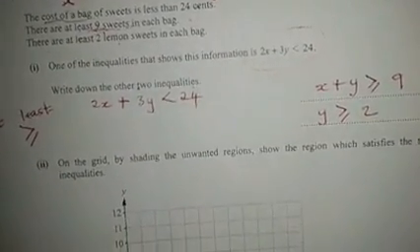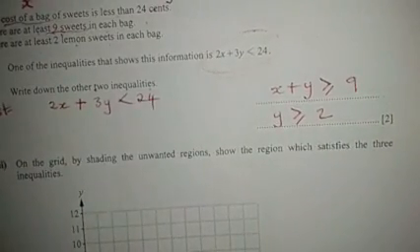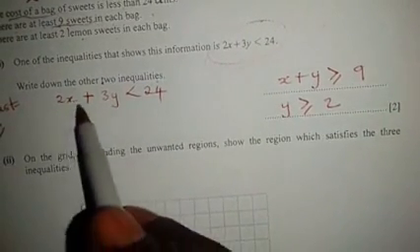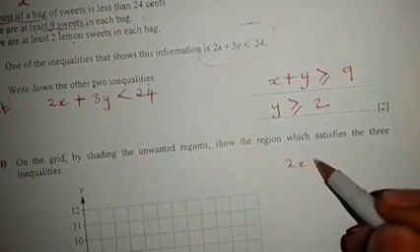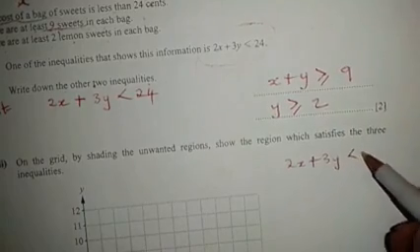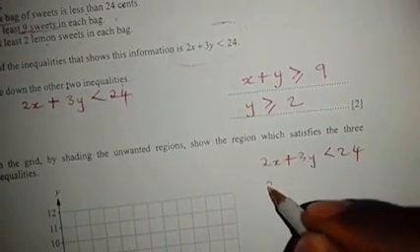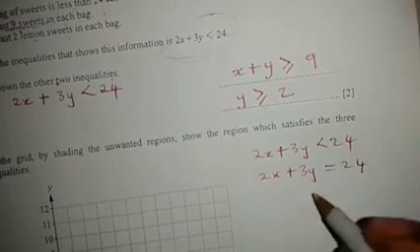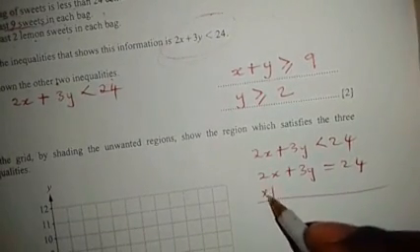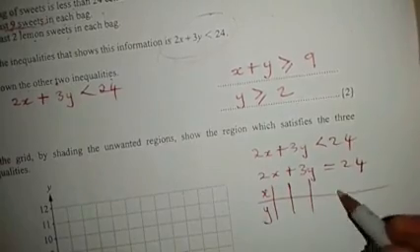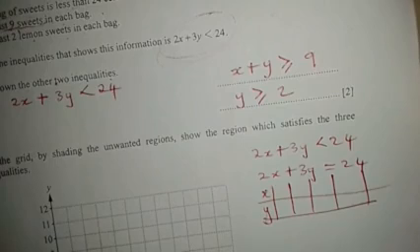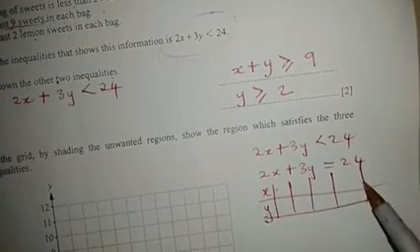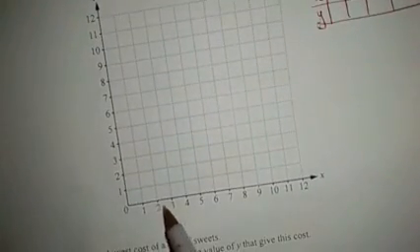Right. On the grid, by shading unwanted regions, show the region which satisfies the 3 inequalities. So I'm going to start with the given inequality, which was 2x plus 3y is less than 24. So you write 2x plus 3y equals 24. Then you make use of what you call a table of values, since the line is containing both x and y. So you prepare a table of values for you to plot that line. So on the top of the table of values, you take the first 3 numbers on the x-axis.